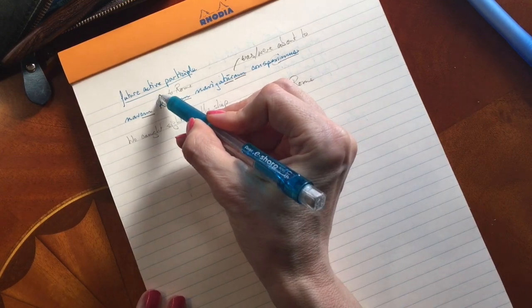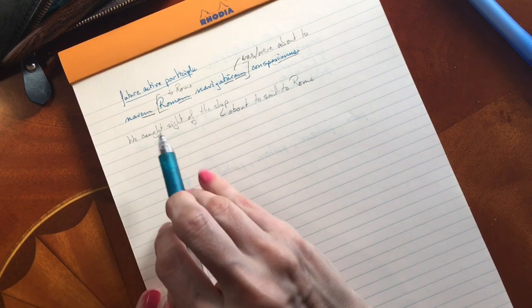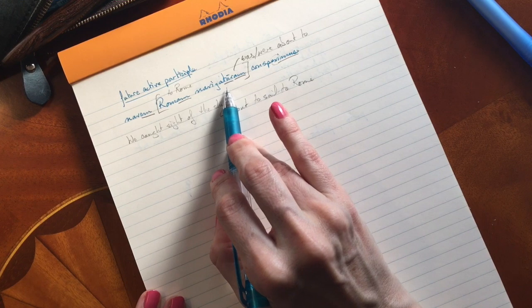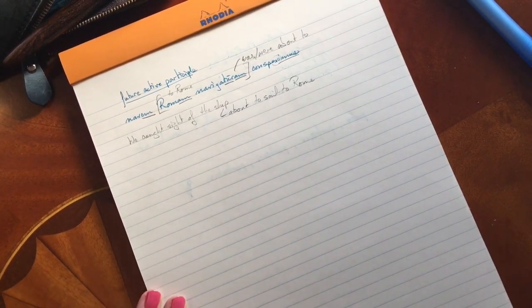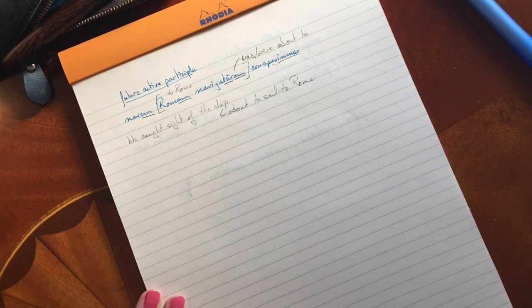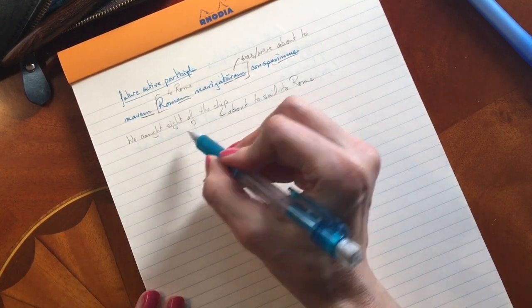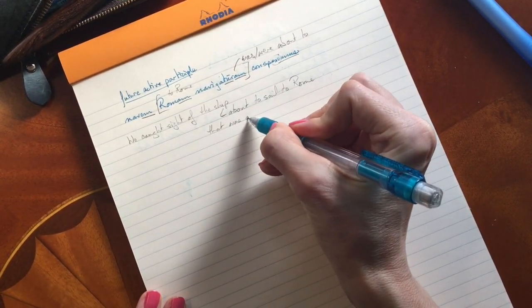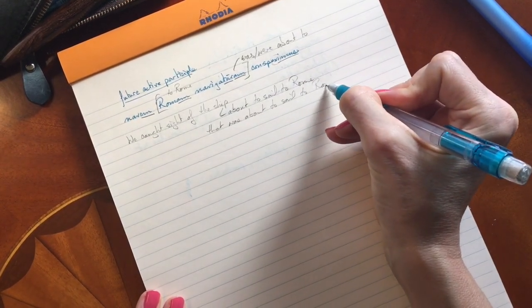So we have Romam navigaturam, describing this ship, our adjectival verb and its object, to sail to Rome. We caught sight of the about to sail to Rome ship. We can put that in a second clause. We caught sight of the ship that was about to sail to Rome.